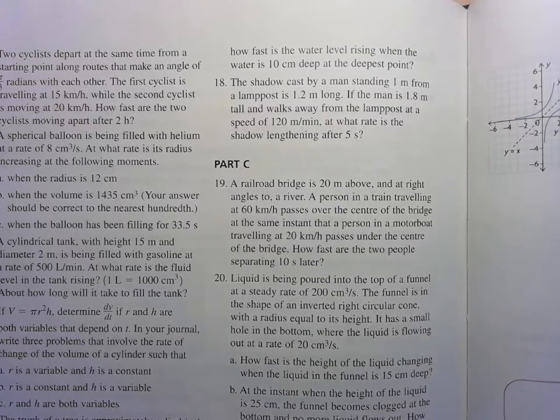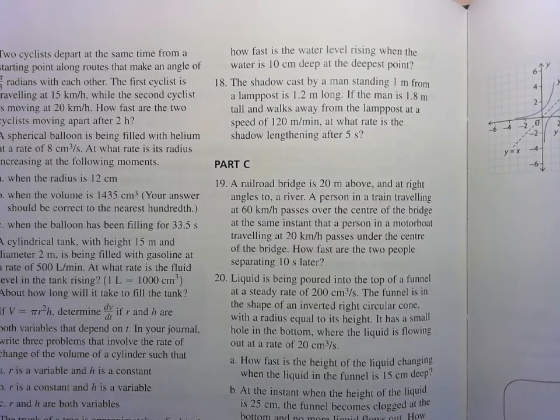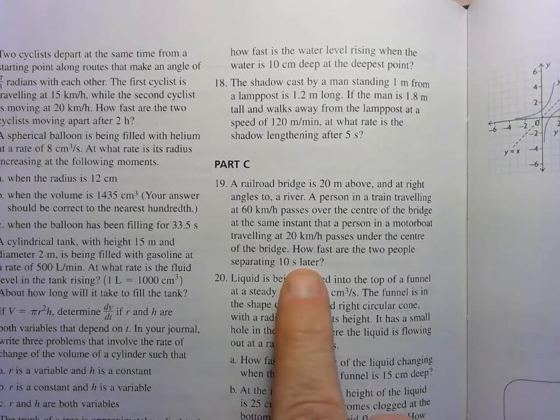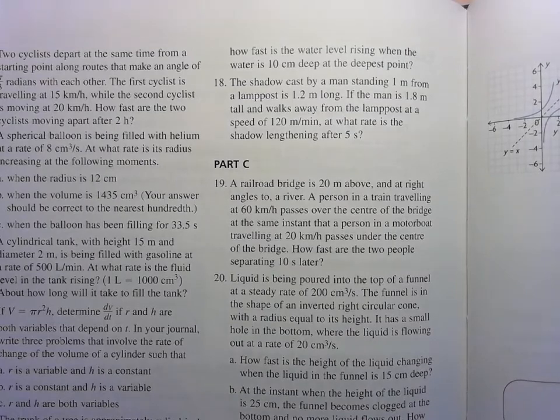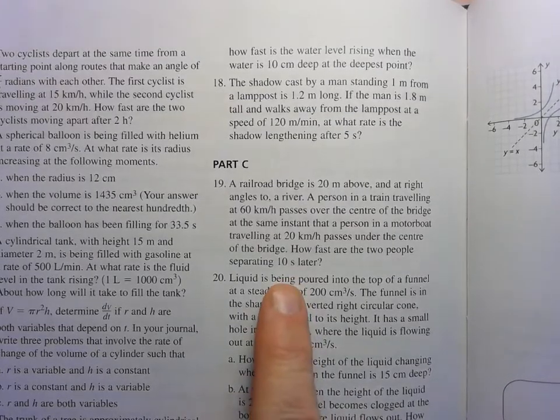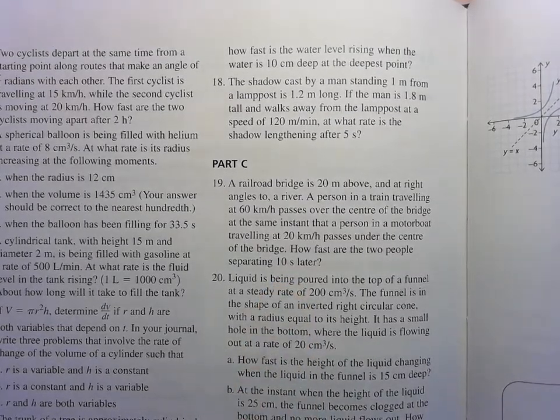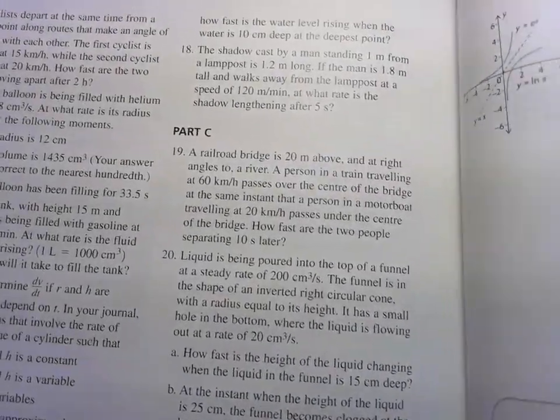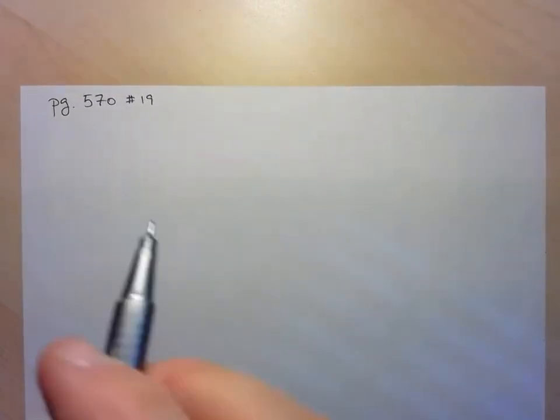Then they give us information about how quickly the boat and the train are traveling, and they're asking how fast the two are separating after 10 seconds. Now, what makes this problem significantly more difficult is that we have to try to draw a 3D diagram. Similar to those trigonometry problems you'd have solved in grade 11 as opposed to grade 10, one of the complexities that came into play were these 3D diagrams. So we're going to do our best to draw a picture to represent this.